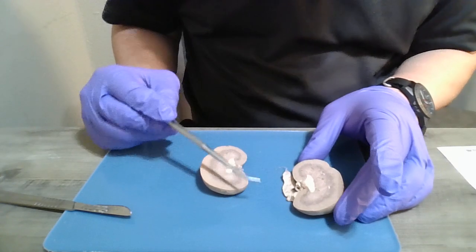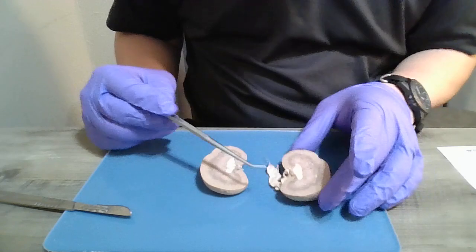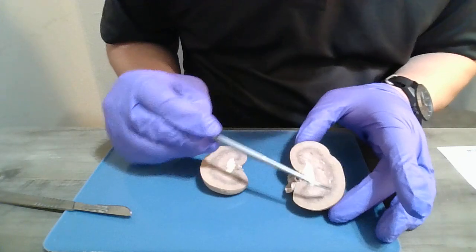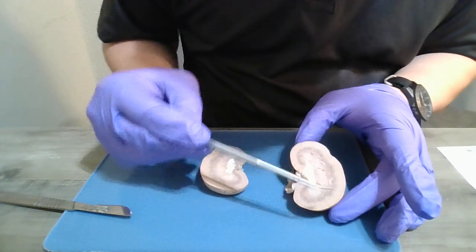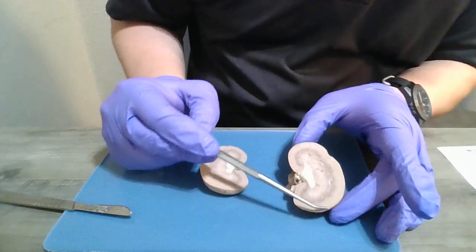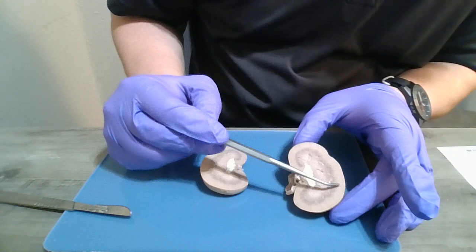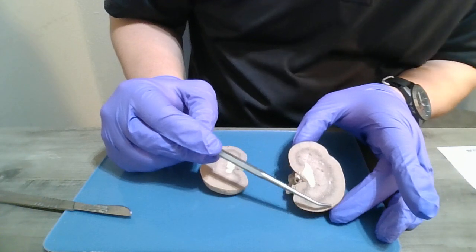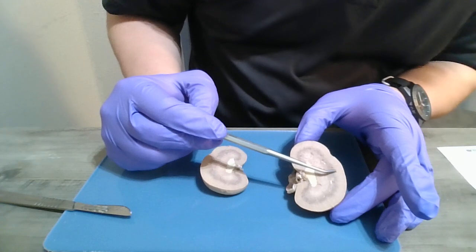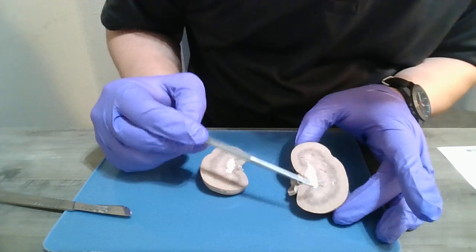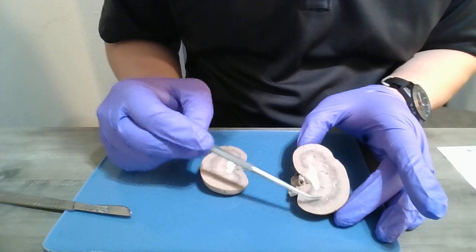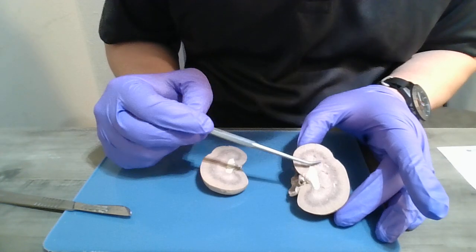All right, so next we're going to find the cortex and the medulla. So the cortex is this outer portion here, and that's the outer region of the kidney. And the renal medulla is the inner portion of the kidney, where you can see it kind of changes color from the cortex to the medulla.